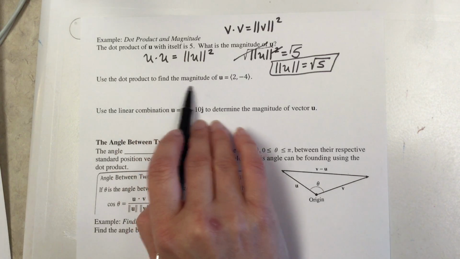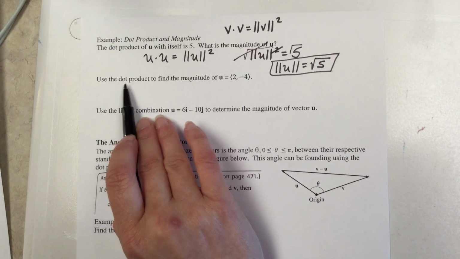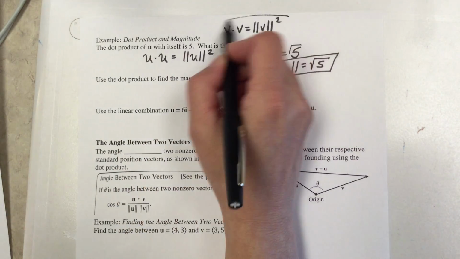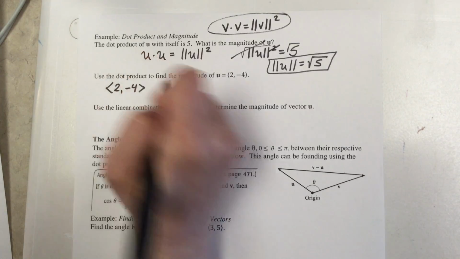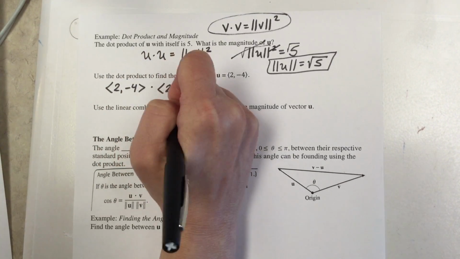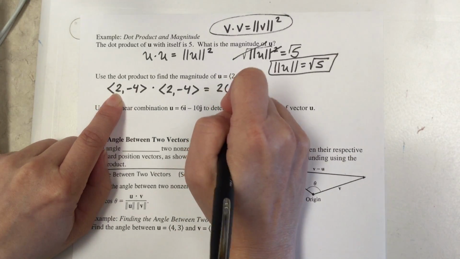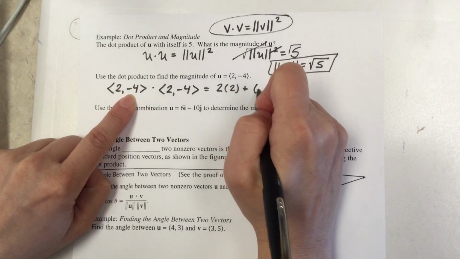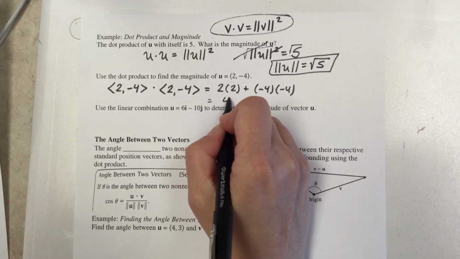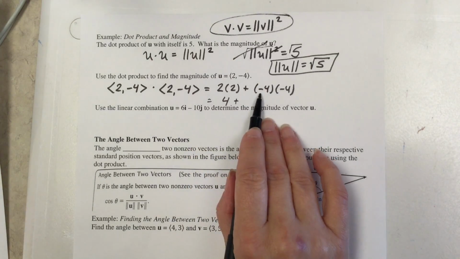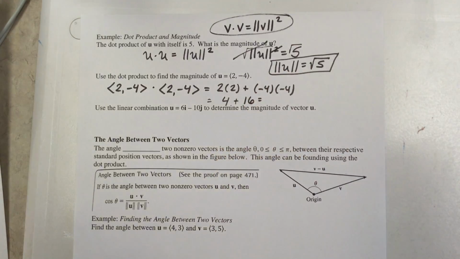Now this time, they're going to give you a vector for u, that component form. Use the dot product to find the magnitude. So that is this formula. So I have to take u times itself. Okay, so I'm finding the dot product. The x components are both 2, plus the y components are both negative 4. 2 times 2 is 4. Negative 4 times a negative 4 is a positive 16.